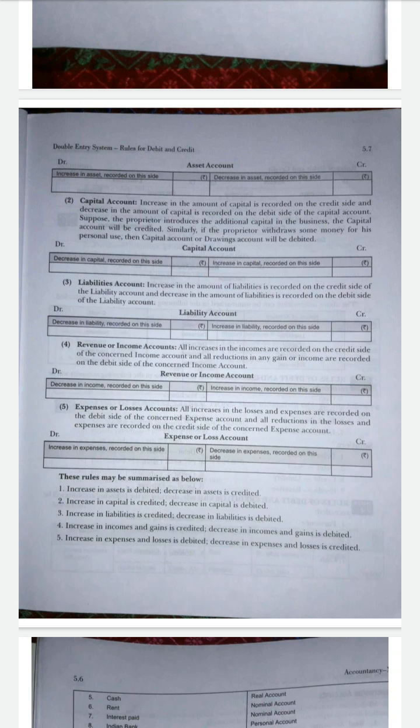Increase in expenses or losses is a debit. If there is an increase in the value of expenses or losses, it should be debited on the debit side, and if there is any decrease in the value of expenses and losses, it should be recorded on the credit side. Understood? That's all. So very easy. So these rules may be summarized like this.